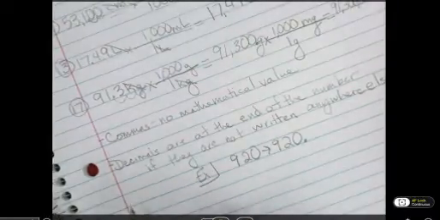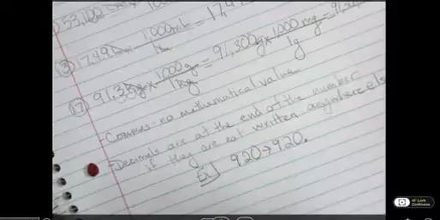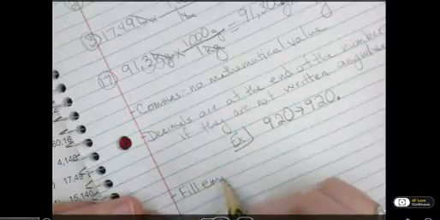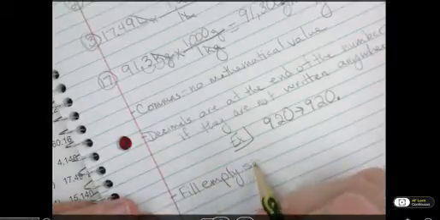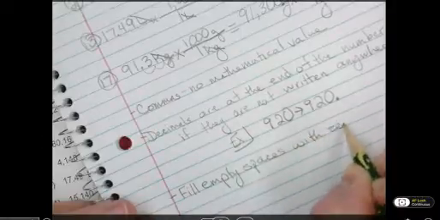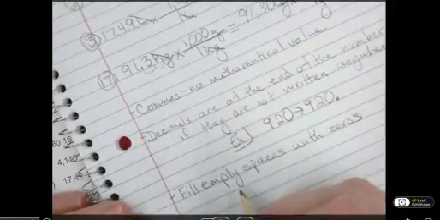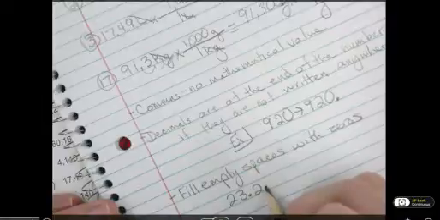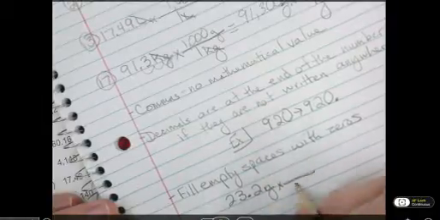And lastly, fill empty spaces with zeros. So again, if we look at something like 23.2 grams goes into 1 gram.